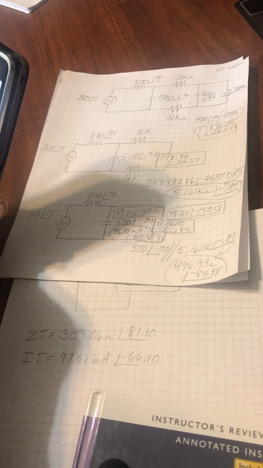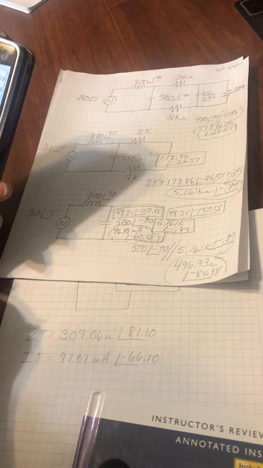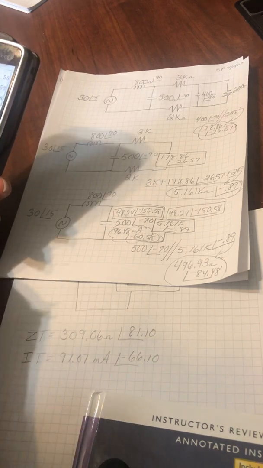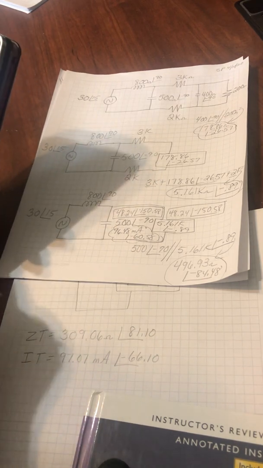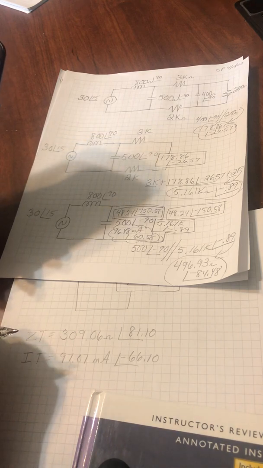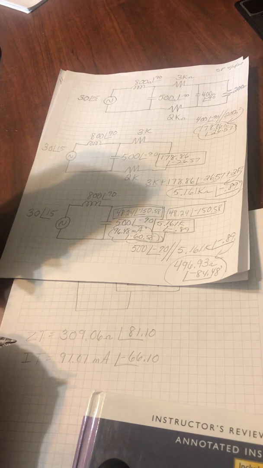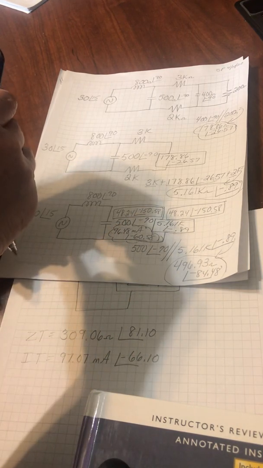I'm going to do the same. 5.161K at an angle of negative 0.89. So that's crazy. That cannot be. Oh, I did multiply. I knew there was something wrong.